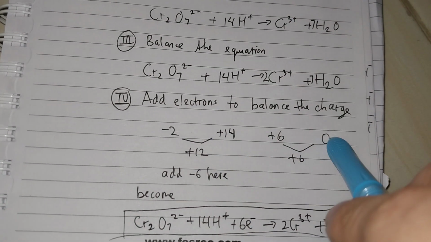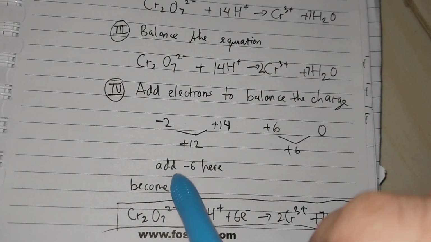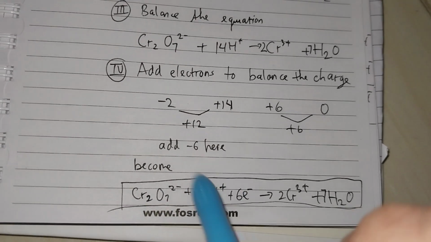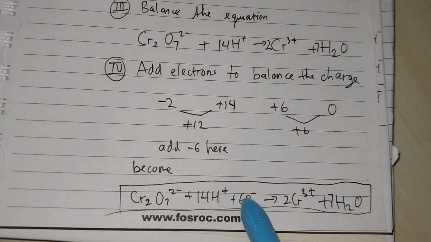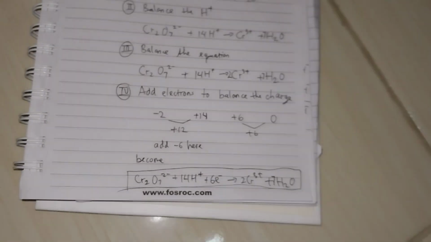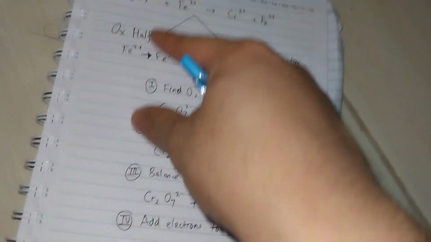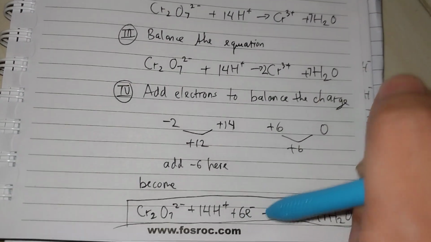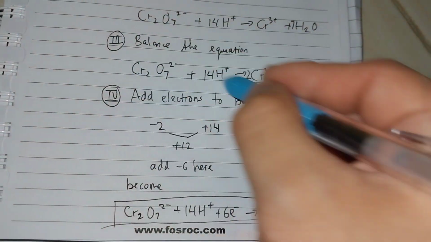Now the charge is not balanced, obviously, so how do we balance it? We add electrons, so we need to add 6 electrons here, add negative 6. Notice that I just rewrite this equation, but with the 6e added here. This means 6 electrons. The good thing about this method is that because you separate it so detailed, you can add only electrons here to balance it. So it's very easy to balance the charge after you balance all the atoms.